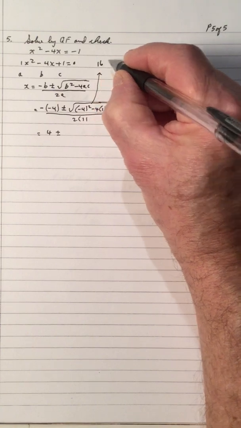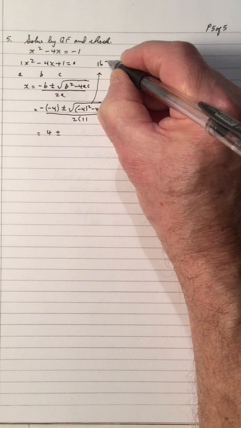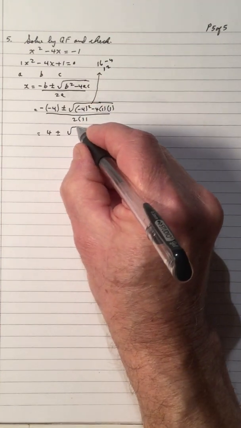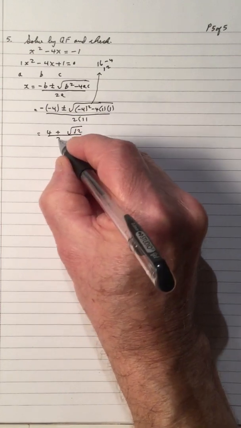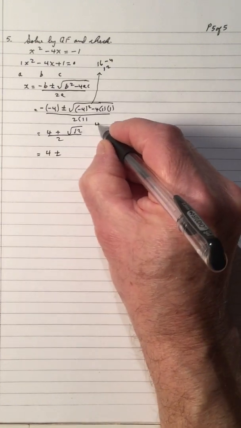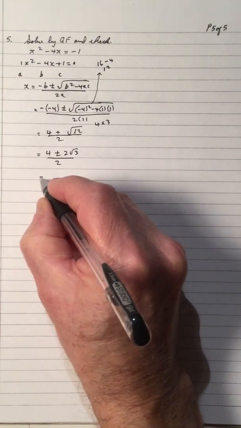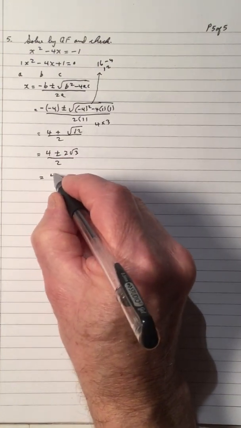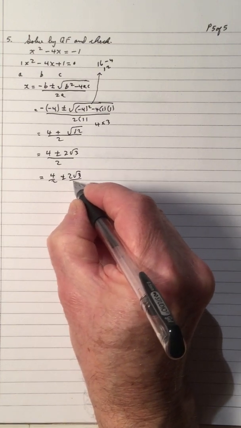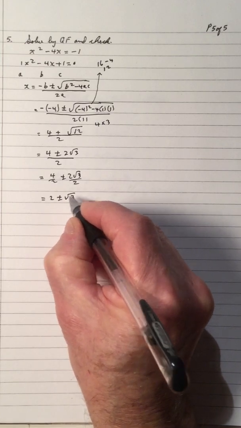Negative 4 squared is 16. Negative 4 times 1 times 1 is a negative 4. So that's a 12. So that's the square root of 12 all over 2. And the square root of 12 is 4 times 3, so it's a 2 root 3 over 2. I cannot add or subtract these, so I go 4 over 2 plus or minus 2 root 3 over 2. That gives me 2 plus or minus root 3.